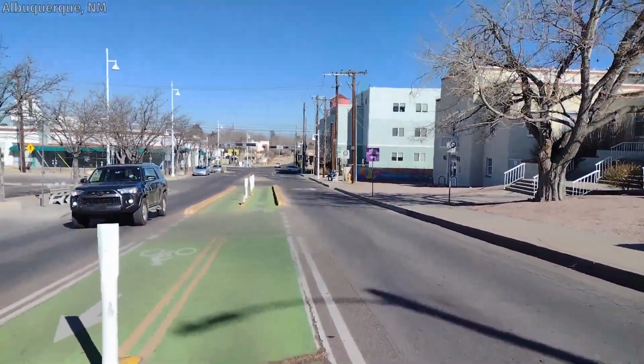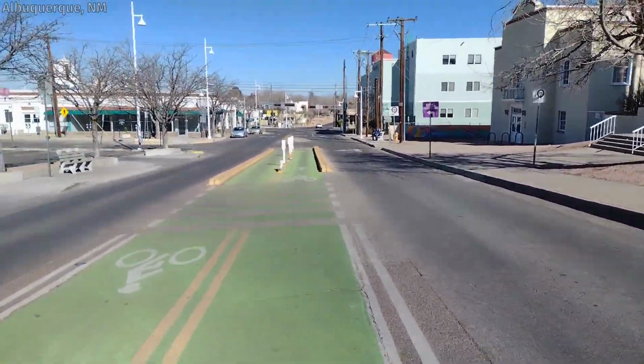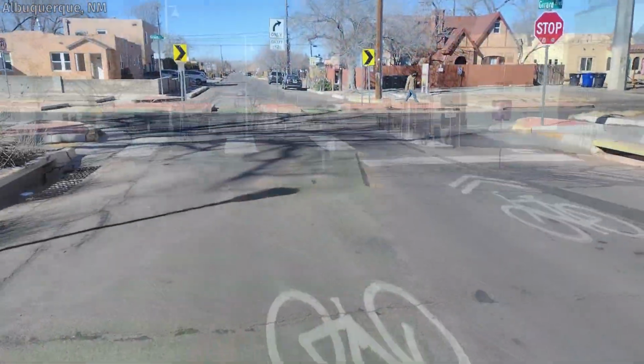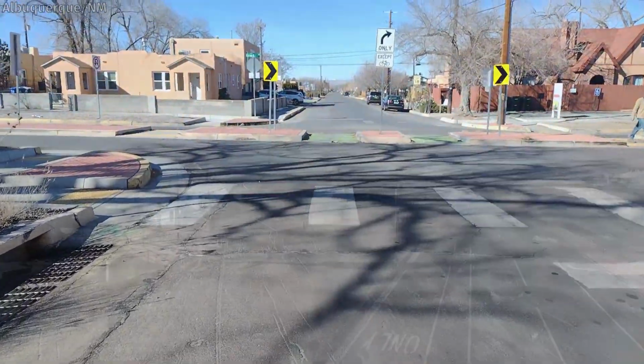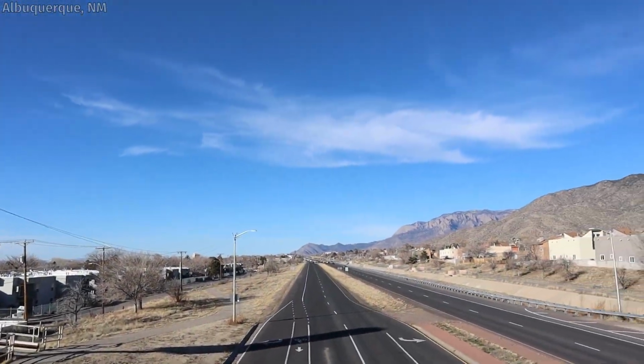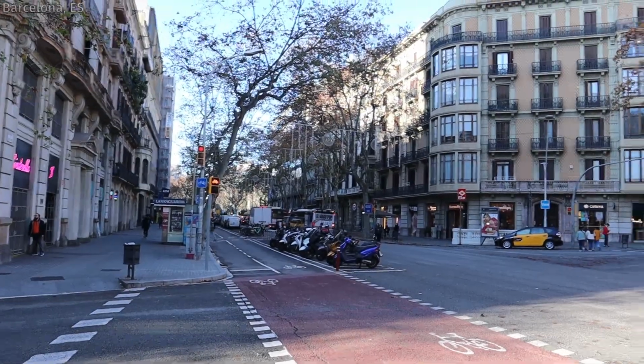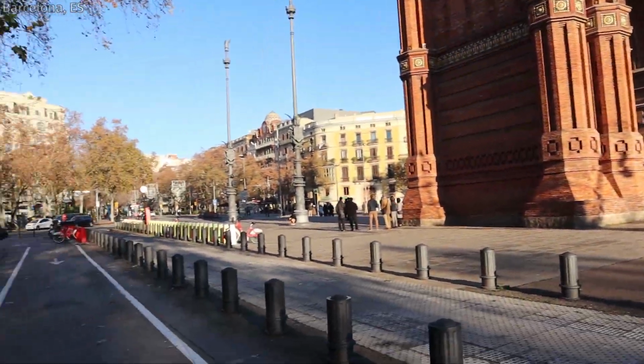Today we're going to be talking about the 4 classes of bikeways as stipulated by the California Department of Transportation, also known as Caltrans. We'll be looking at various places throughout the city of Albuquerque and throughout the world, showing good examples of every single class of bikeway.